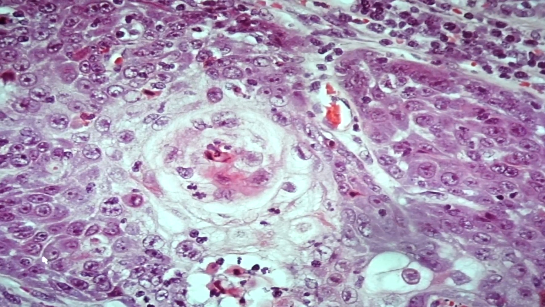Other features for squamous cell carcinoma: you look at the adjacent cells. Notice that there's the presence of these junctions, the ladder-like appearance. Those are examples of desmosomes, which can be identified with squamous cell carcinomas.